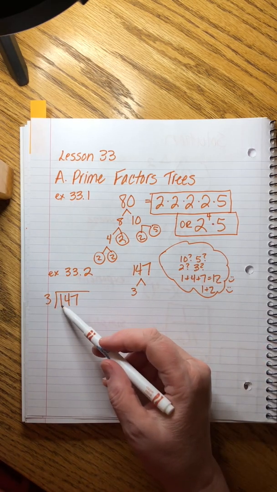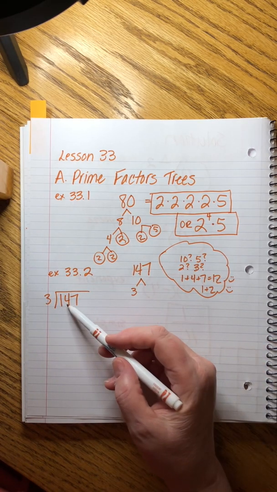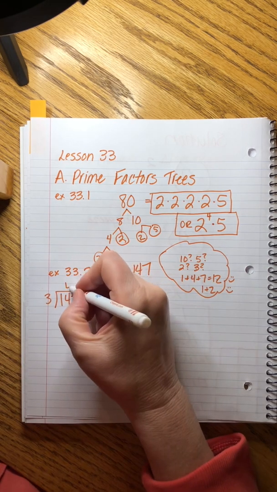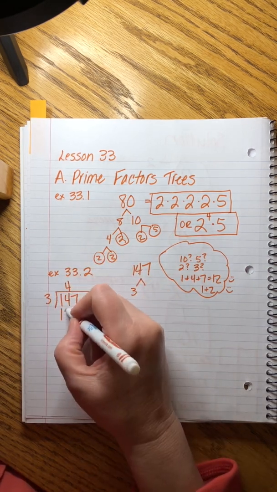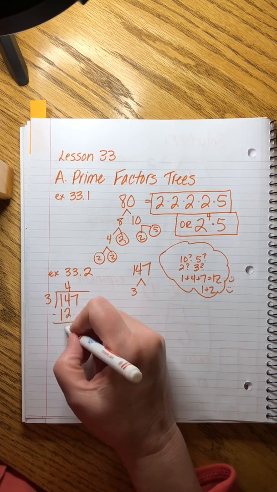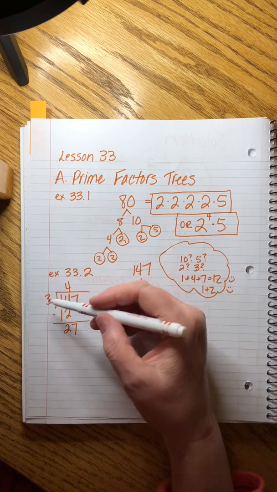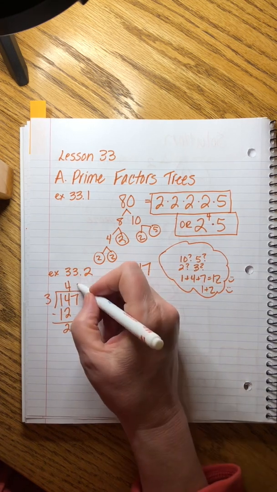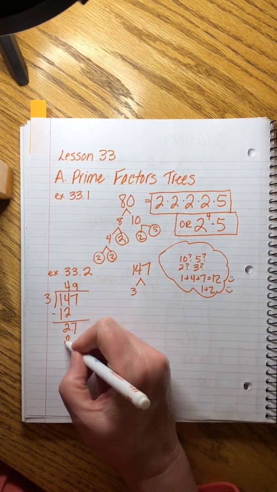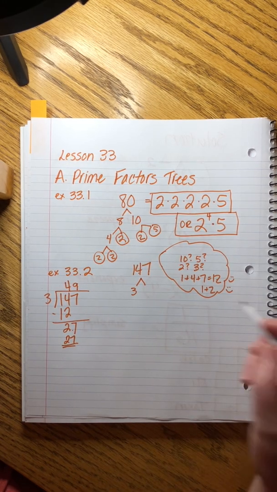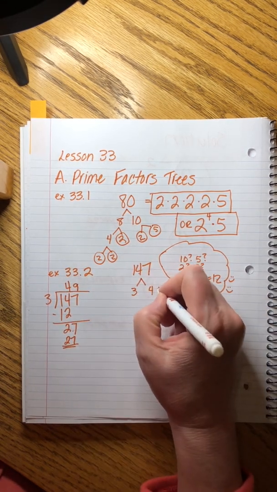3 into 1, nope. 3 into 14, yes, it's just short of 3 times 5, right? Because 3 times 5 is 15, so it must be 4. 3 times 4 is 12. I subtract, I bring down. Oh, I've got a lucky winner, don't I? 3 times 9 is 27. And so I'm done. That worked out perfectly. And so my answer over here is 49.